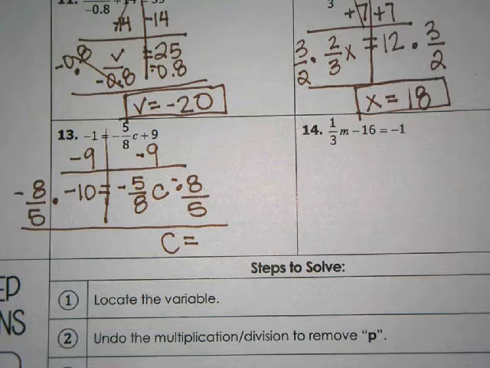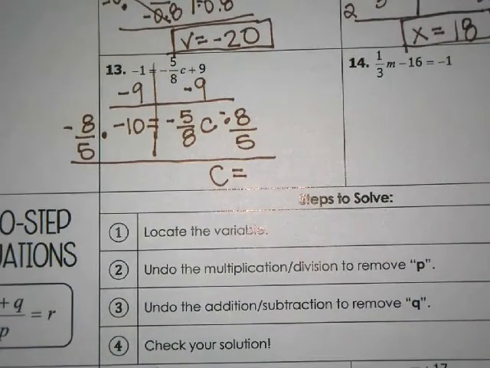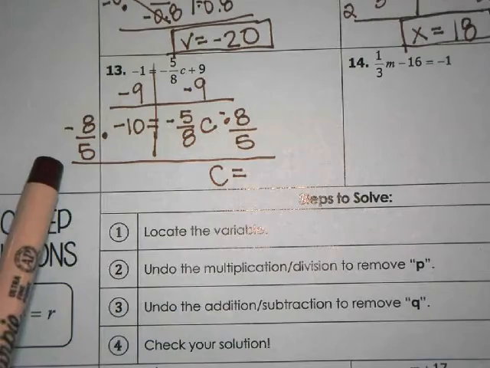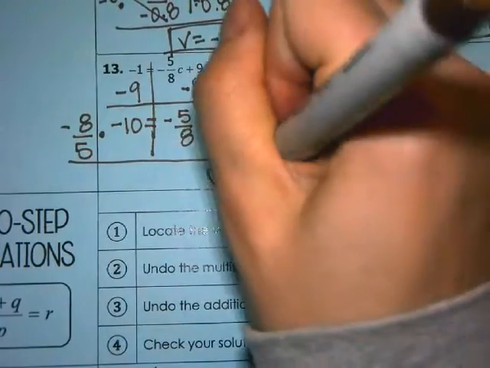I did it wrong because... Yep, that's okay. Can I cross cancel here, bud? Yeah. Okay, so what's that 5 become? 16. There you go. Good job, Abe.